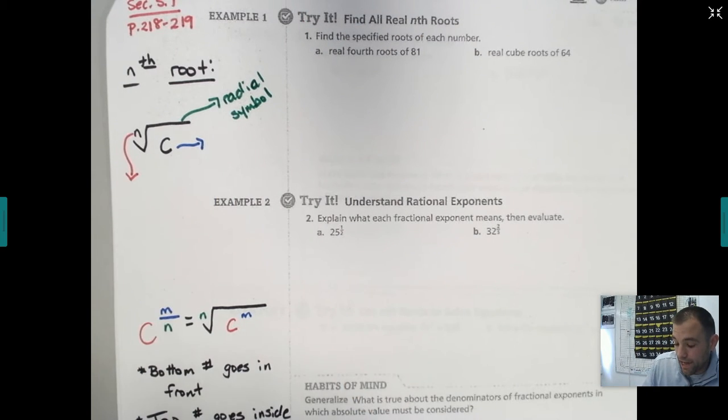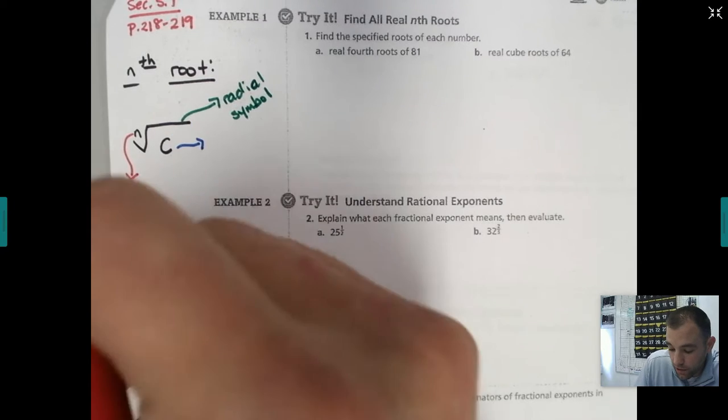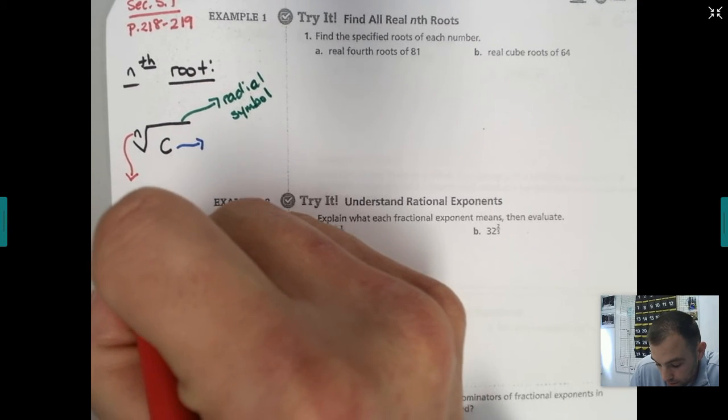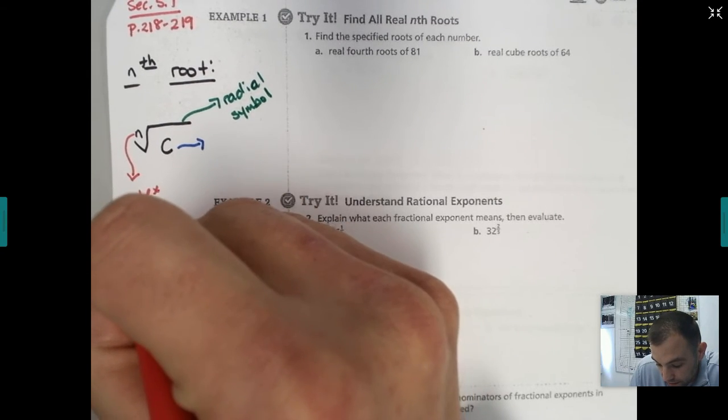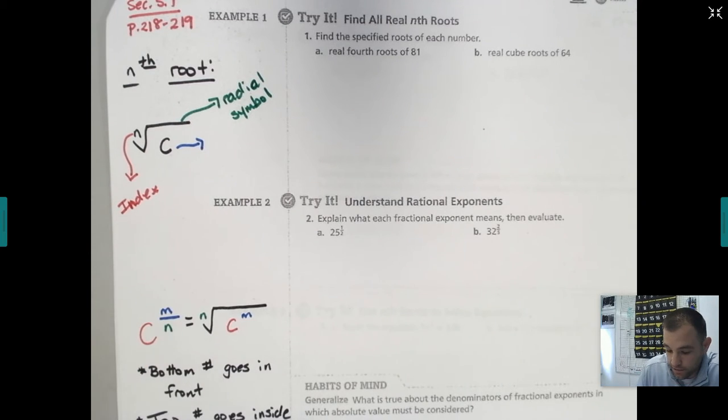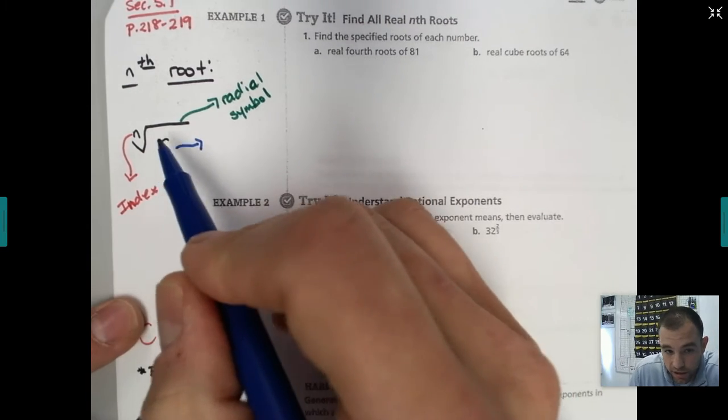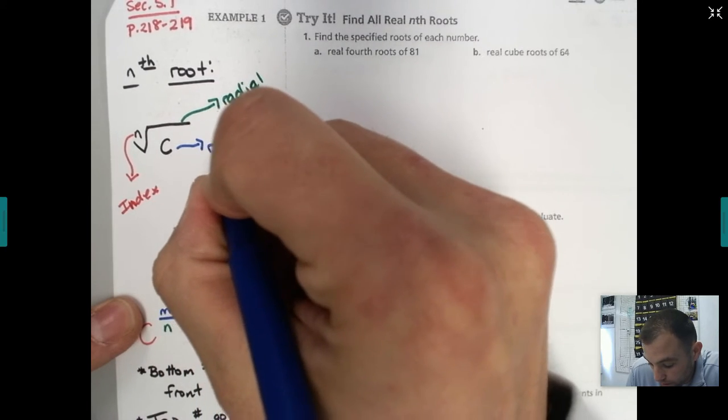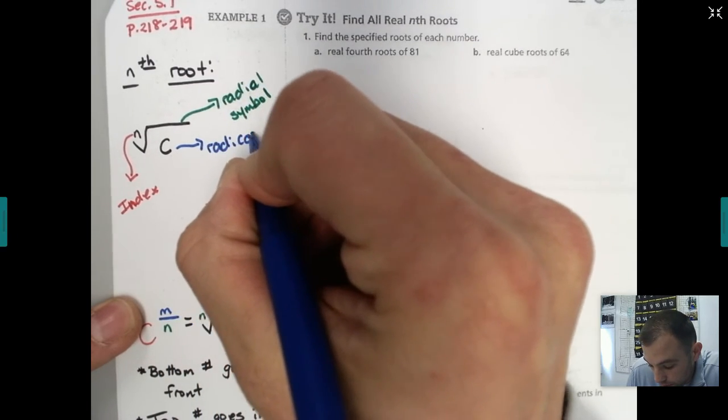The n that you see in front, we call that the index. The index is the thing that we don't know. And the number on the inside or underneath the radical is what we call the radicand. Those are the three parts we're going to look at today with the nth root: an index, a radical symbol, and a radicand.